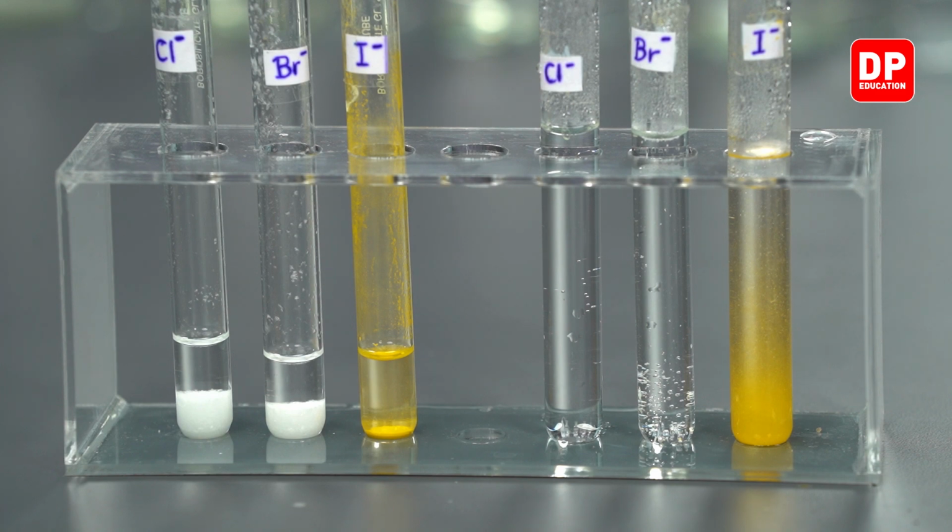Now, as it cools down, you can very clearly see a yellow color lead iodide precipitate forming again. Lead bromide and lead chloride are somewhat slower in forming precipitates, but as time passes, those two will also form a white color precipitate.